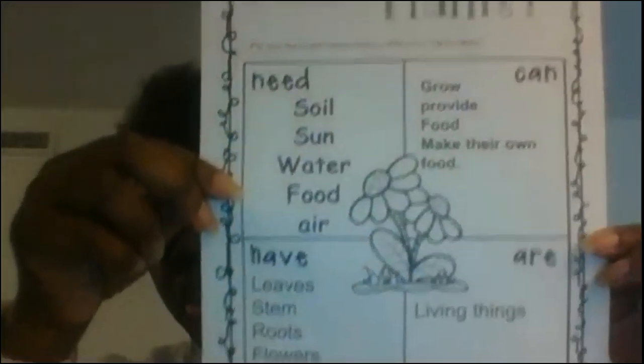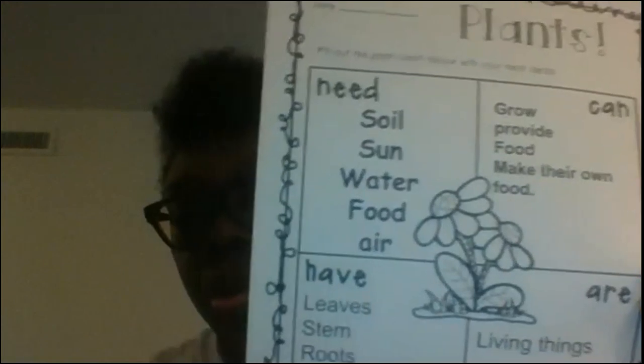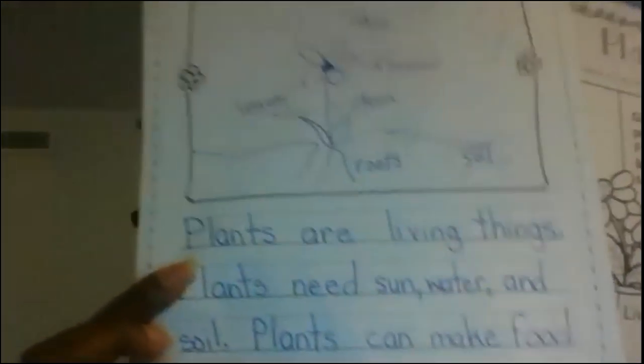Okay, so what we did today was all the things that we've learned about plants this week and last week. We took those things and we used our graphic organizer to produce a piece of writing, an expository writing, a nonfiction writing about something we learned. And so that's our science for today.